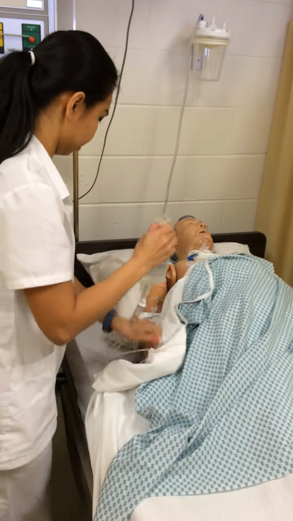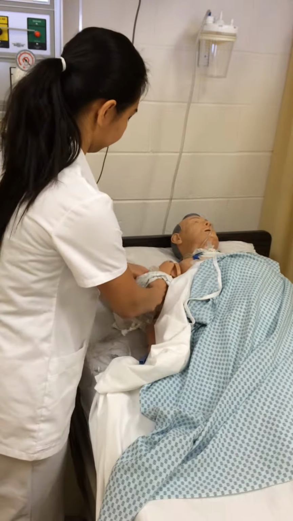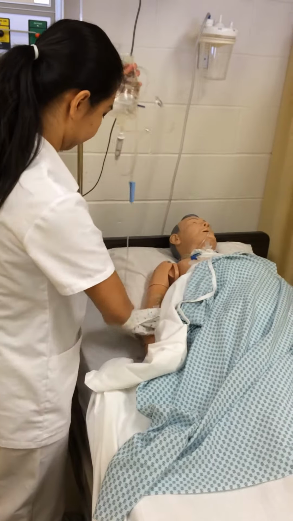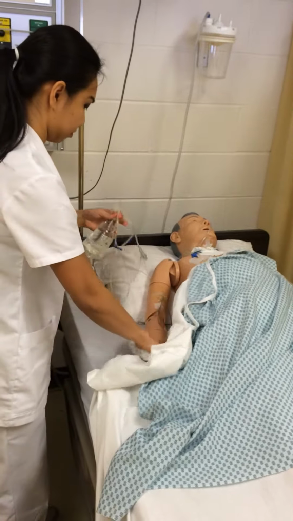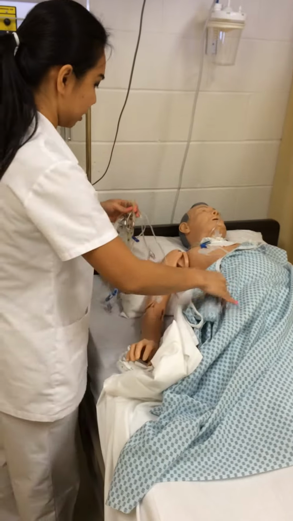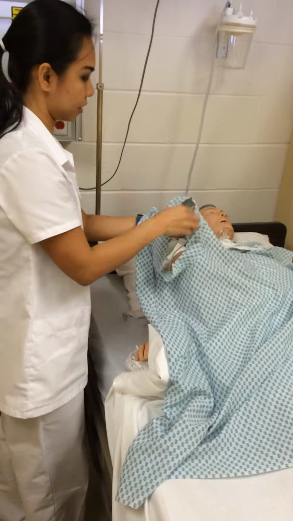And then go down to the bottom. One arm first, and then the second arm.